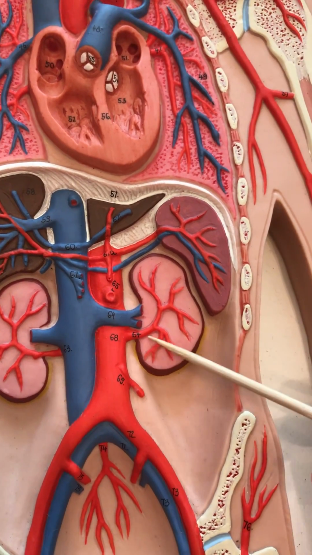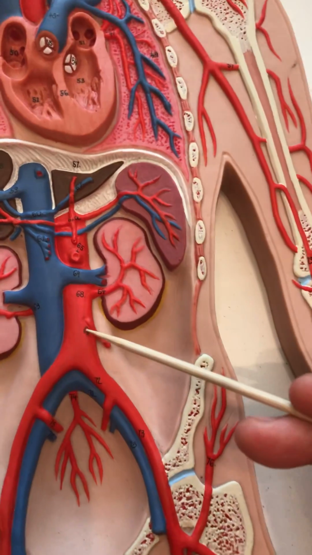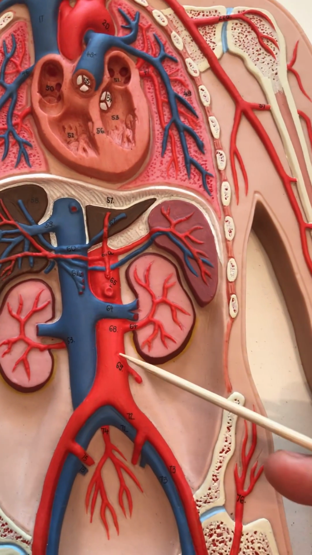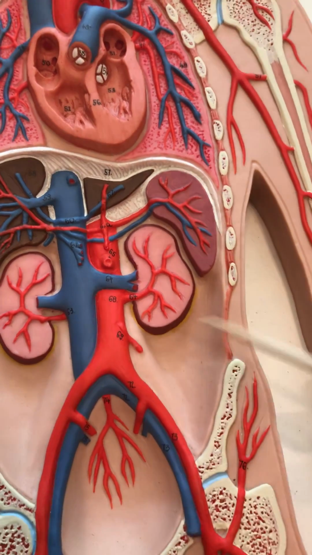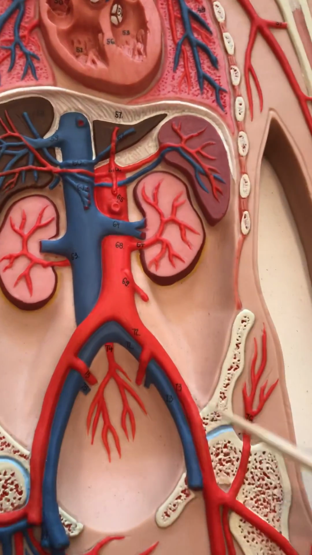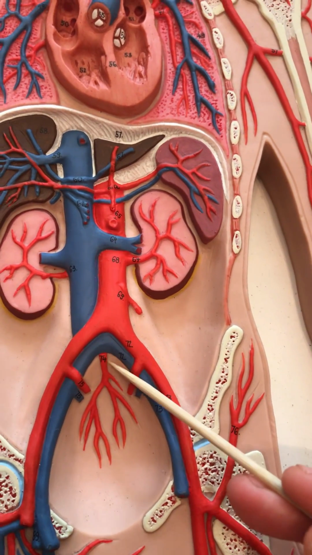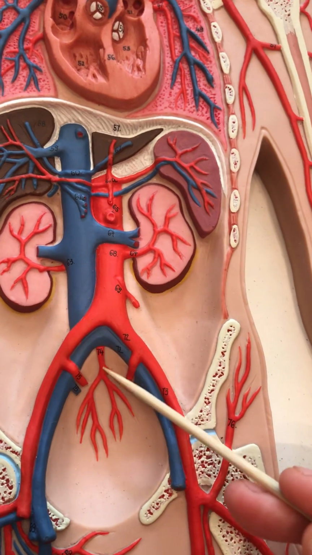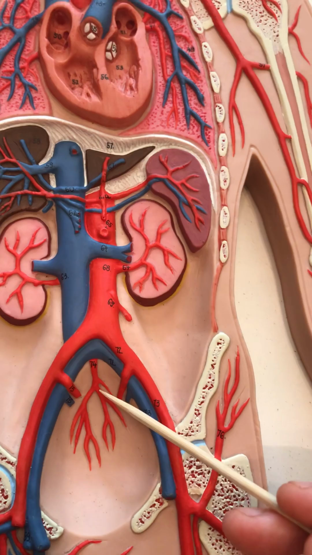Then you've got these renal arteries that go to the kidney. That's pretty easy. And then you have this artery here. This is the inferior mesenteric artery, and it goes to the last part of the large intestine. Then right here, you've got the bifurcation of the aorta, and you've got the middle sacral artery, sometimes called the median sacral artery, and it goes to the sacrum, which is this bone behind the artery here.